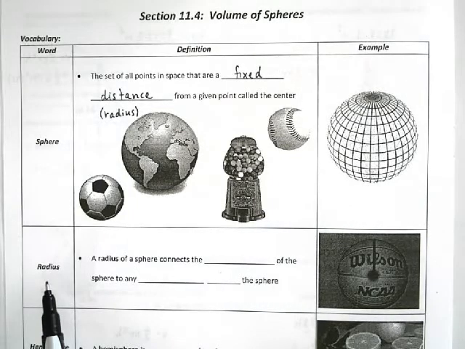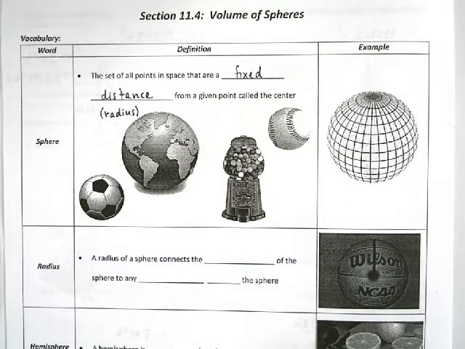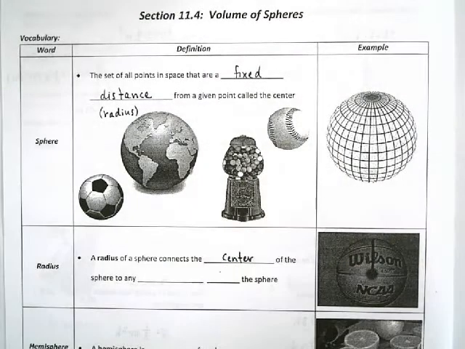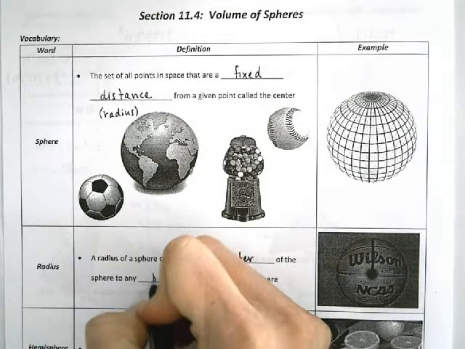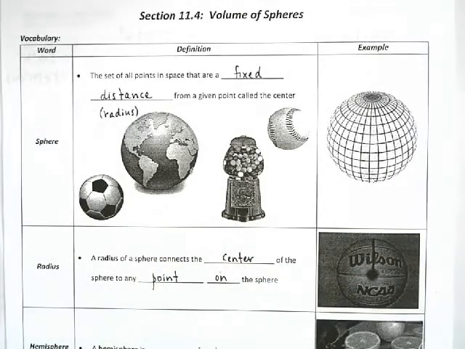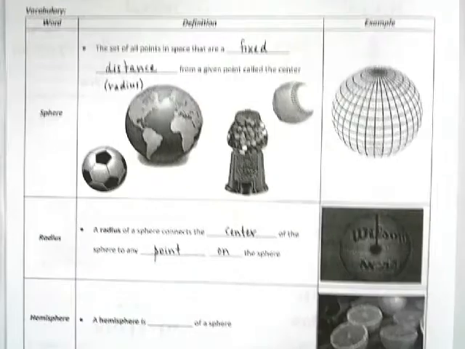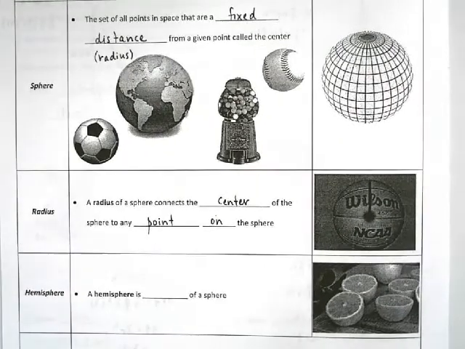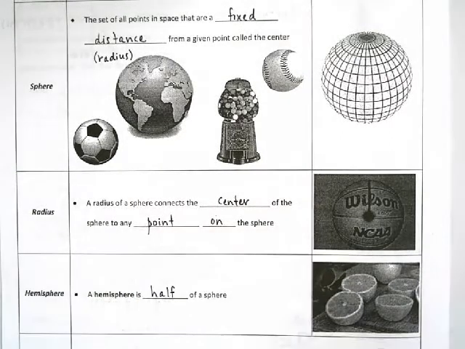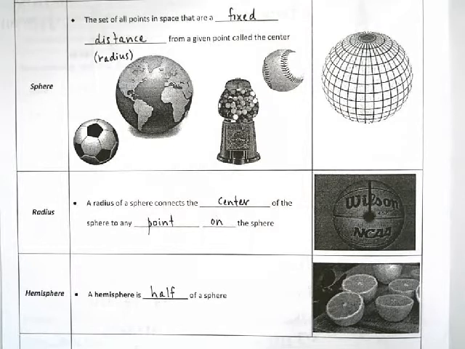Okay, and so here's where we talk about the radius, right? A radius of a sphere connects the center of the sphere to any point on the sphere, just like we said. Something important to know, we'll be working with hemispheres, which is just half of a sphere. So obviously the volume of a hemisphere is just going to be half the volume of the whole sphere.